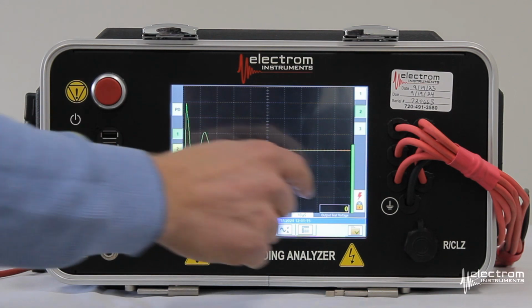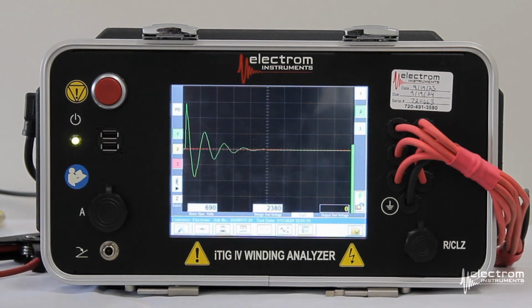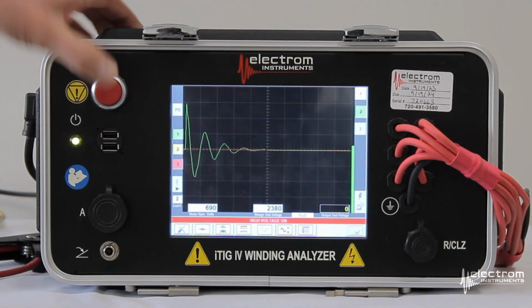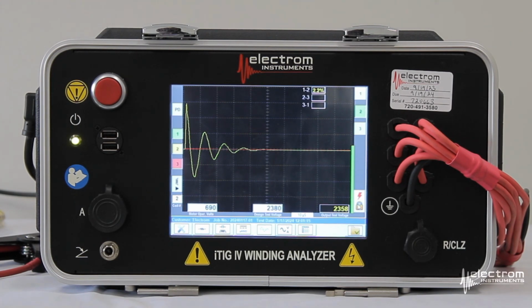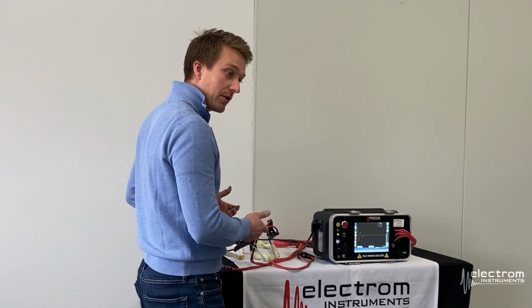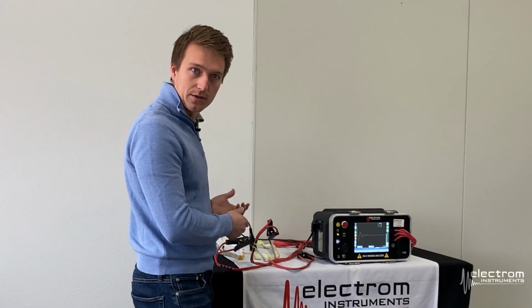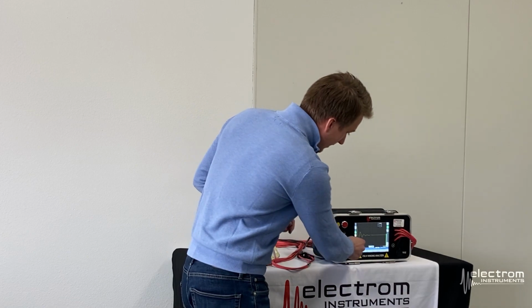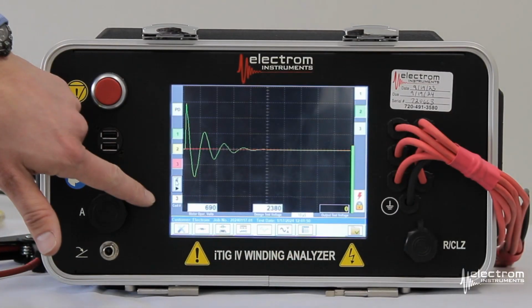Arm the instrument, press the red button, and it now runs the test on lead number 2 and uses the first test as the reference. So as you're ready, again, disconnect from the second coil, connect to your third coil in the coil set. Click the next coil button, coil number 3.